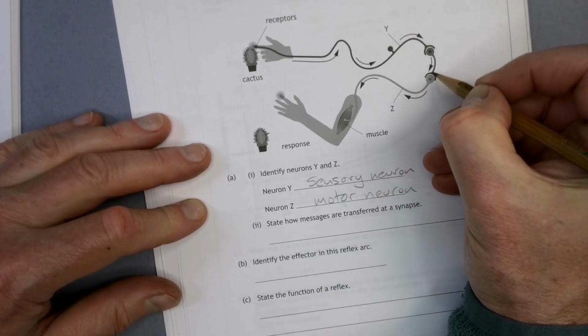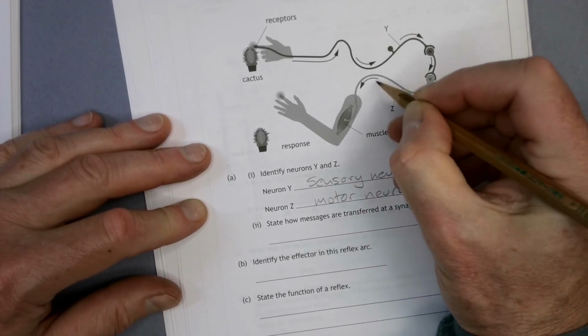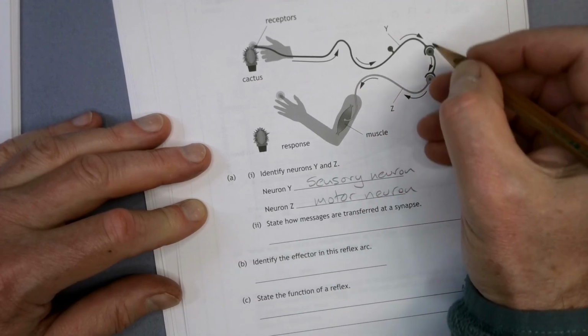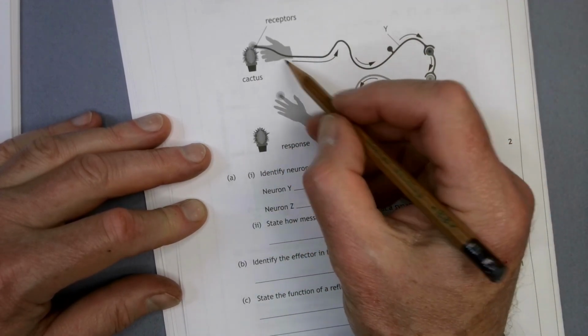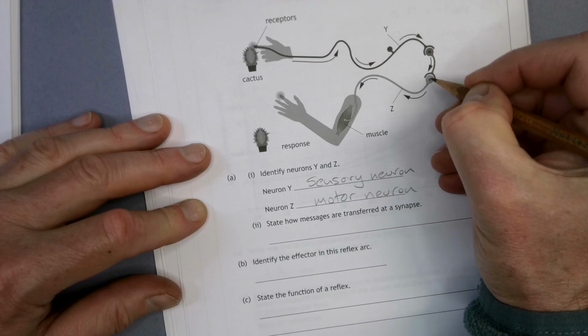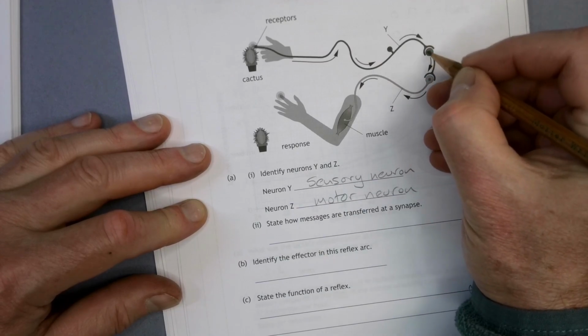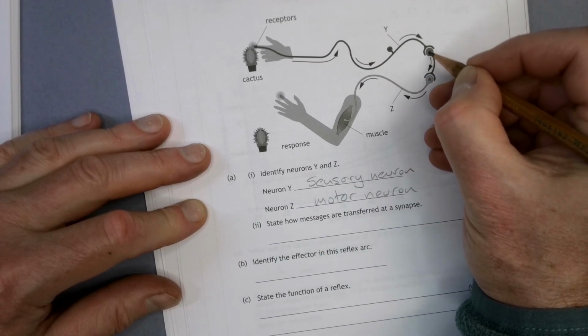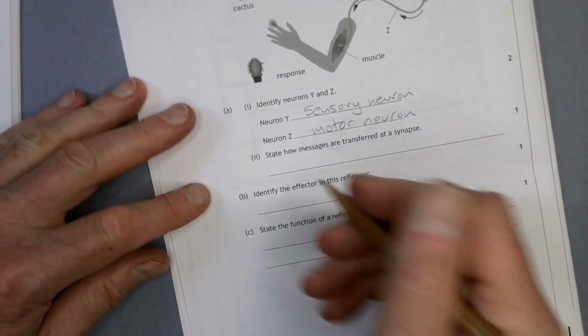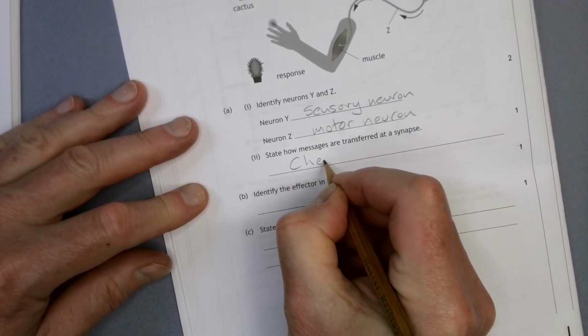Then an electrical signal is passed, then a chemical signal is passed, then an electrical signal is passed. And so as a result, the signal is passed on, right? So every nerve has to fire a new signal. And it's a chemical message that causes that nerve to fire the signal. So we're going to write down chemicals.